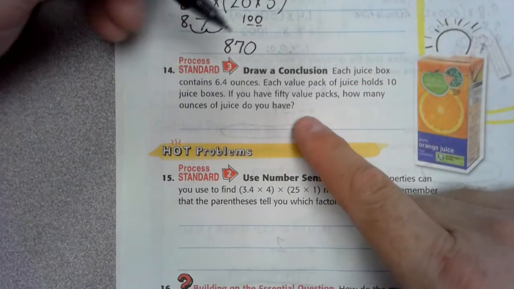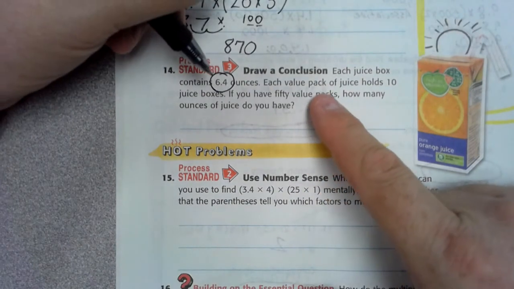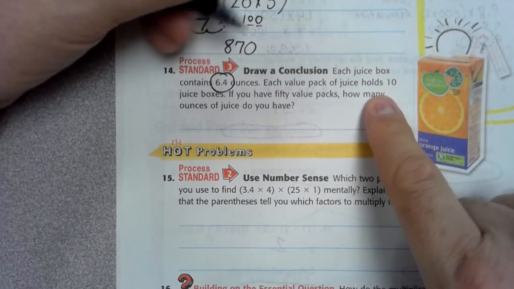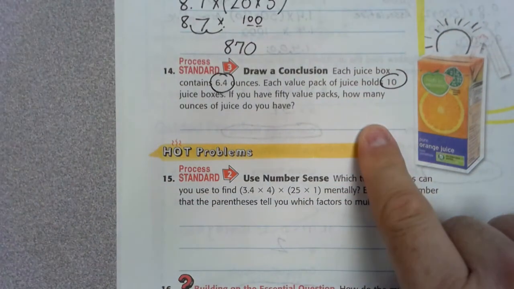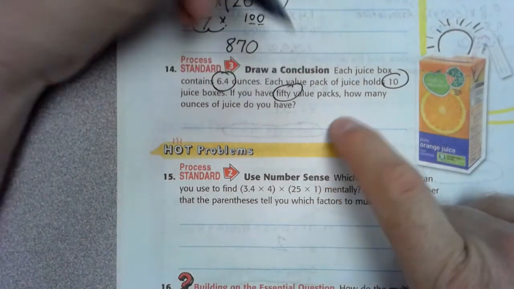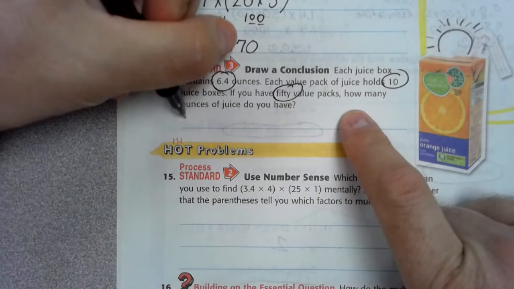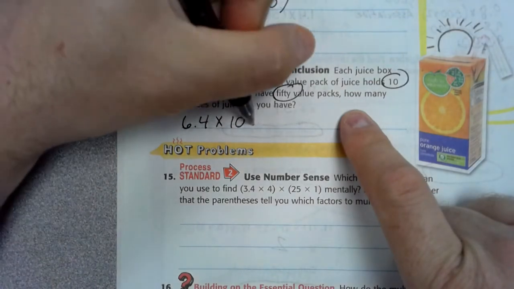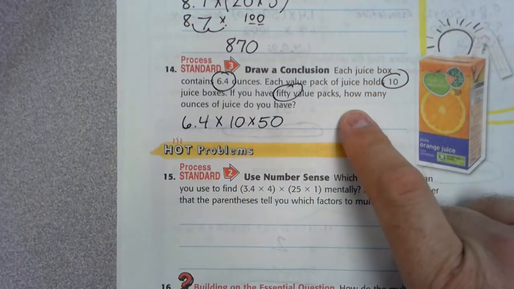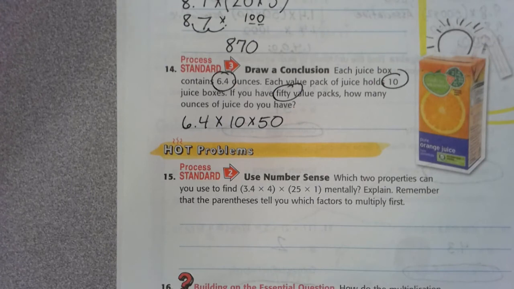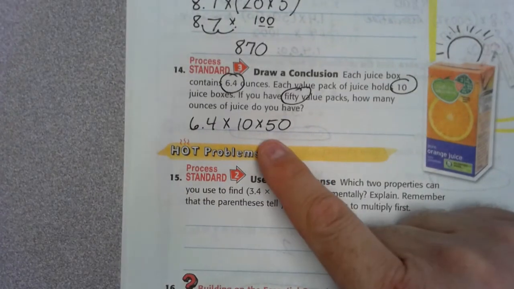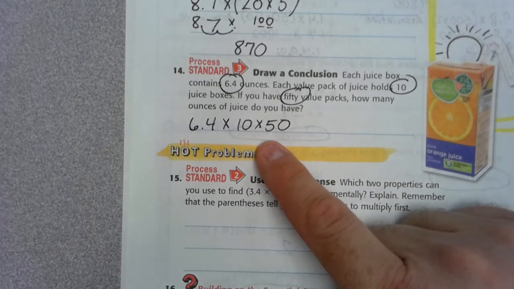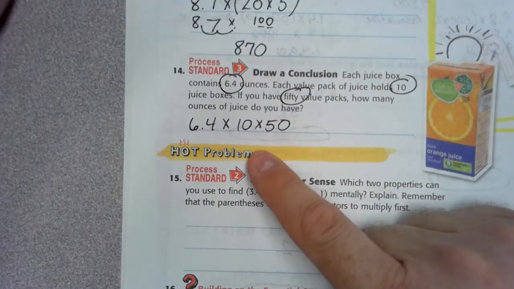Each juice box contains 6.4 ounces. Each value pack of juice holds 10 juice boxes. If you have 50 value packs, how many ounces of juice do you have? So you have 6.4, 6 and 4 tenths, times 10 times 50. Okay. Now, this one, we're going to have to probably do a little multiplication. We're not really going to be able to do this in our head because if I'm looking at these numbers, none of these really kind of go well together.